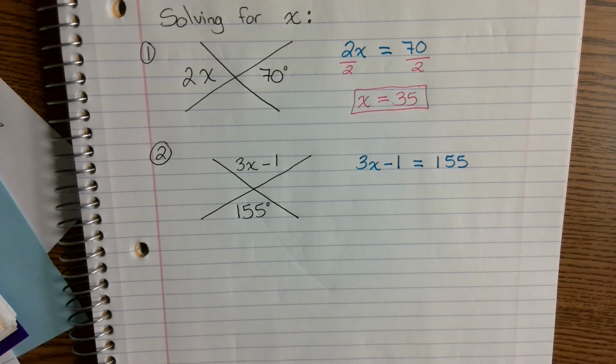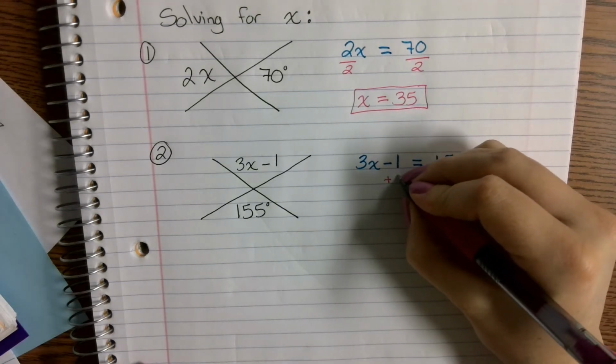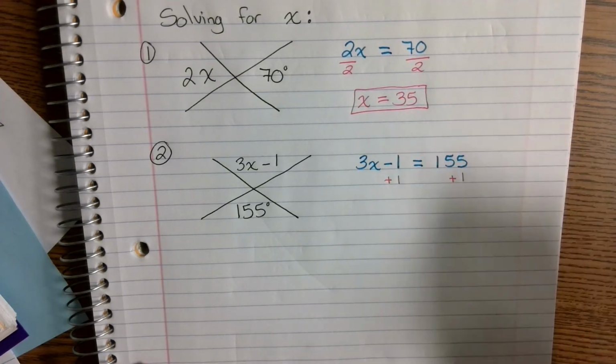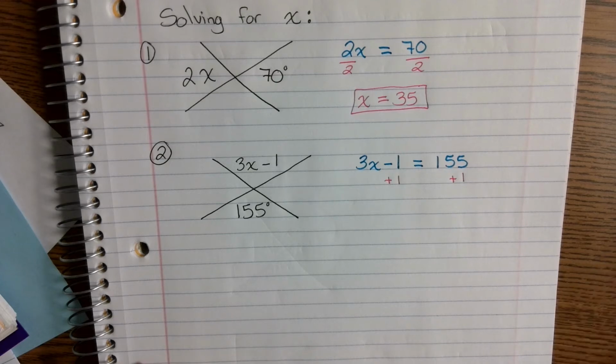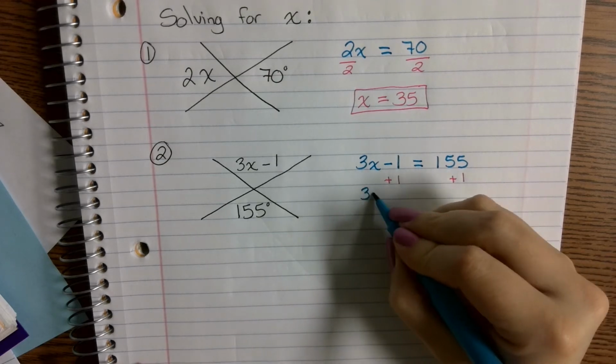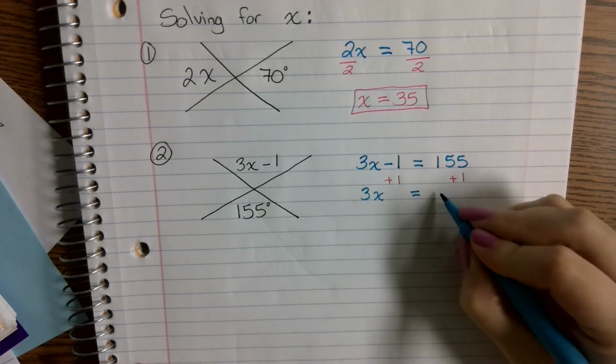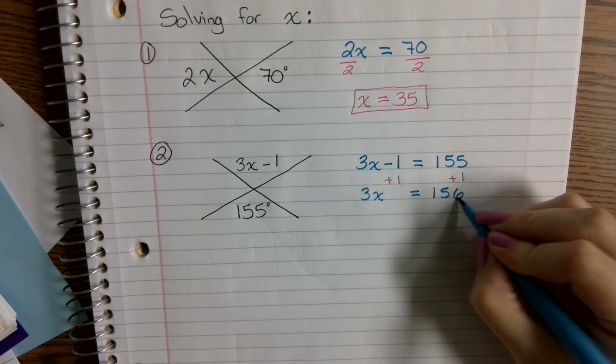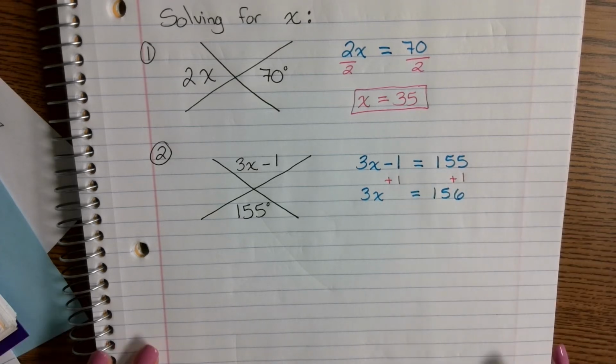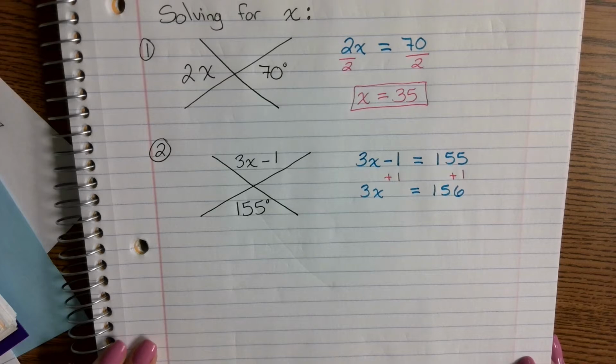Who can raise their hand, tell me what is the first step that we would need to do to solve this problem? Emiliano? Very good. You're going to add 1 to both sides. That's going to give us 3x is now equal to 156. Then what? Salmon.